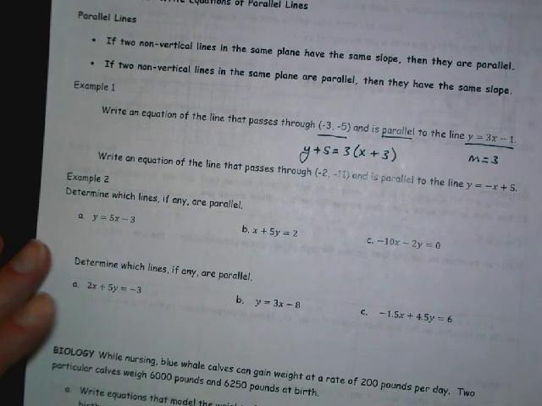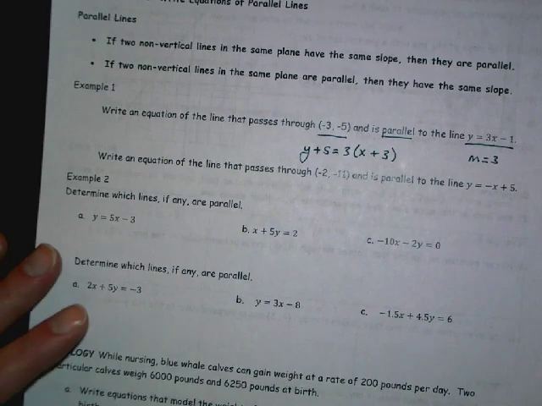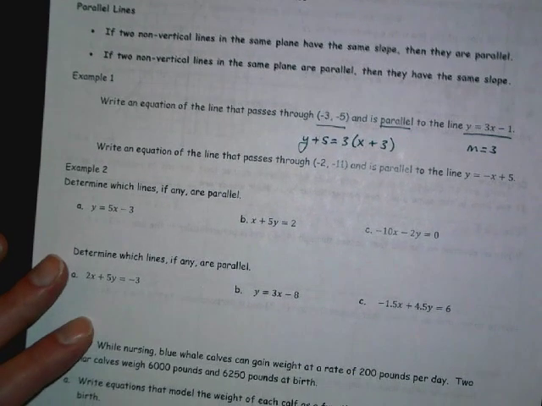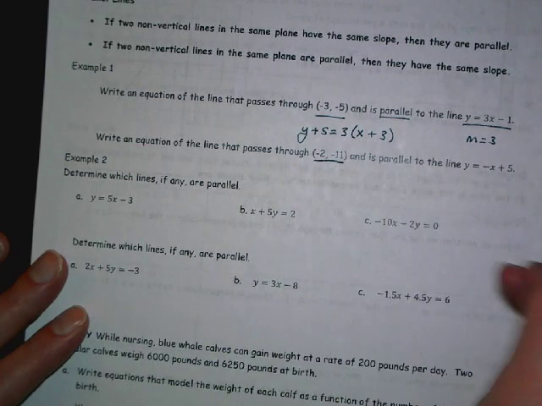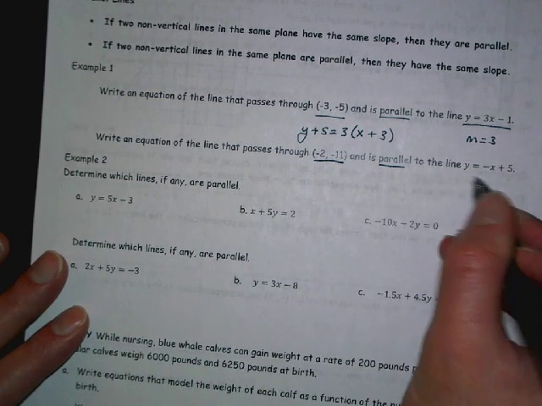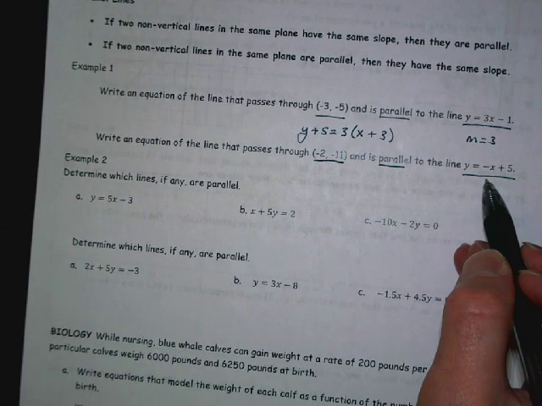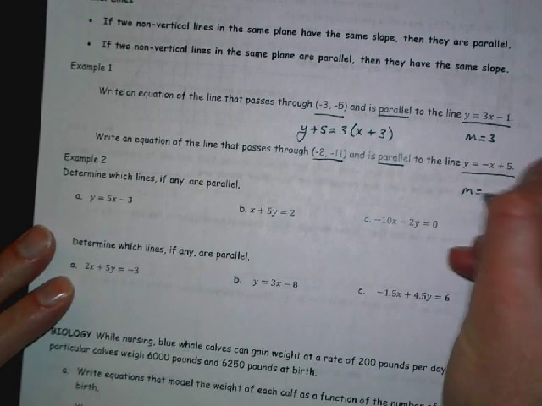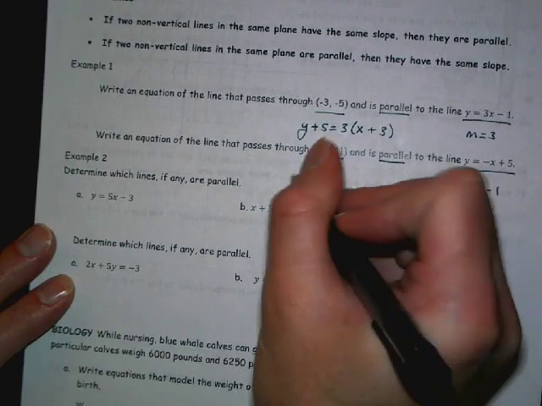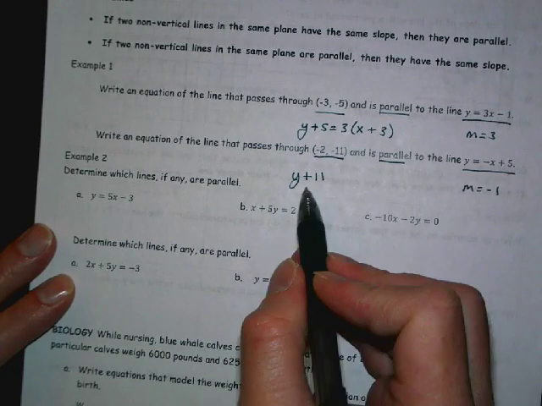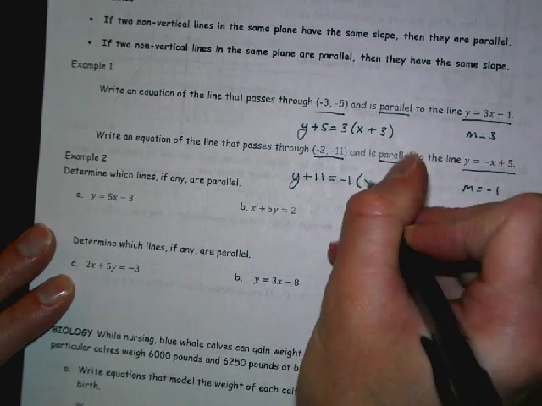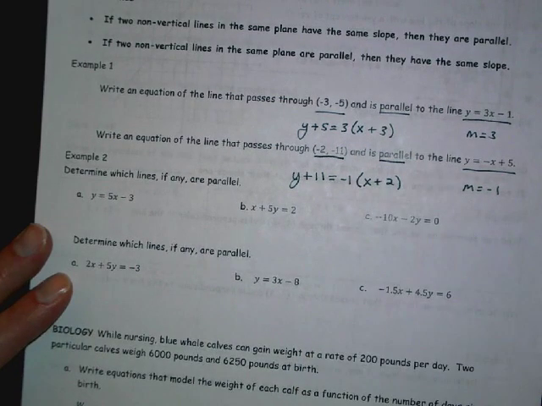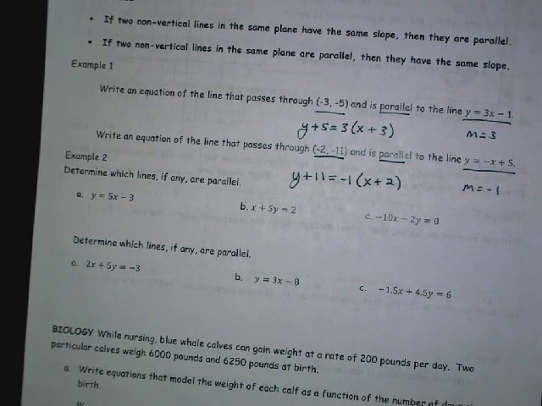You're going to write it in whatever form is easiest. So since we're given a point and we have the slope, point-slope is going to be the easiest. Okay, so another one like that. We're given the point -2, -11, and we want it to be parallel to this line. So what would be the slope of that line? Yeah, -1. So now we have a slope and we have a point. So we'd have y plus 11 equals -1, and then parentheses x plus 2. Good so far there?